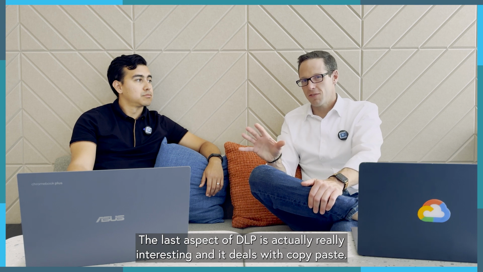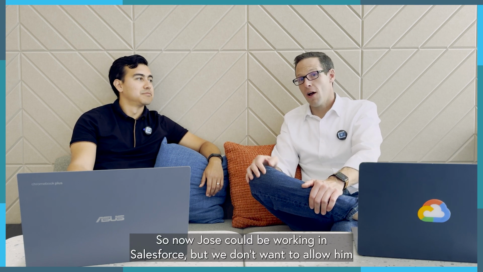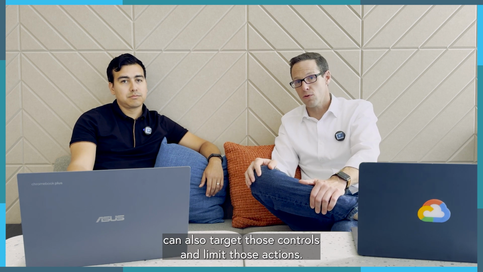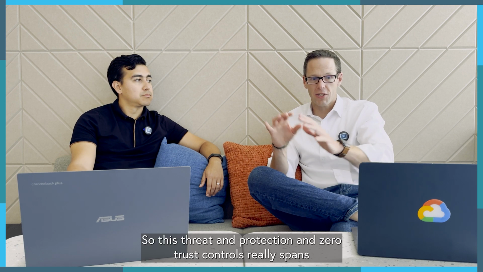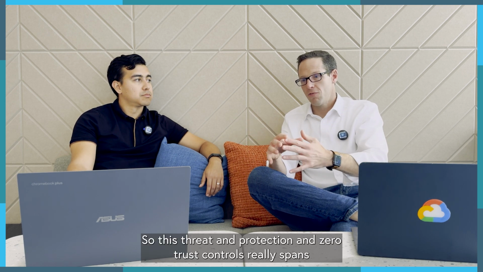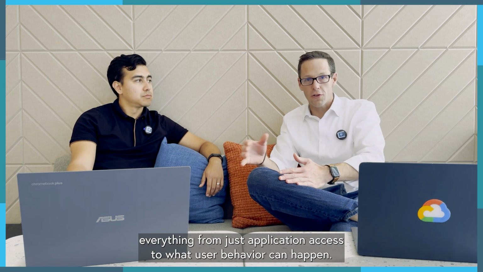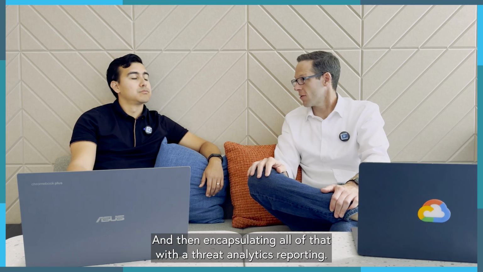The last aspect of DLP is actually really interesting, and it deals with copy-paste. So now Jose could be working in Salesforce, but we don't want to allow him to be able to copy-paste data. Chrome Enterprise Premium can also target those controls and limit those actions. So this threat protection and zero trust controls really spans everything from just application access to what user behavior can happen, and then encapsulating all of that with threat and analytics reporting.